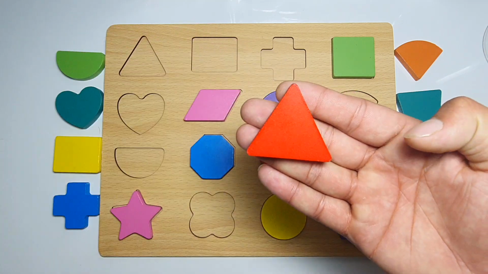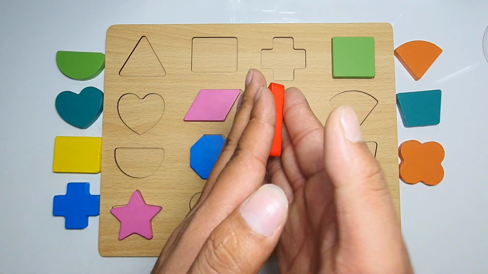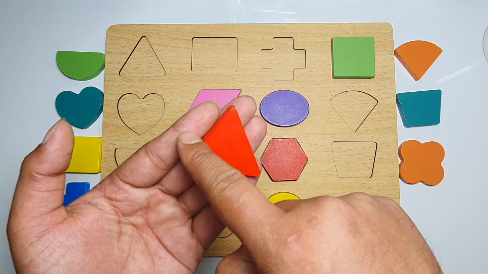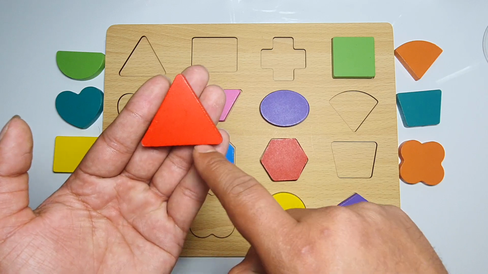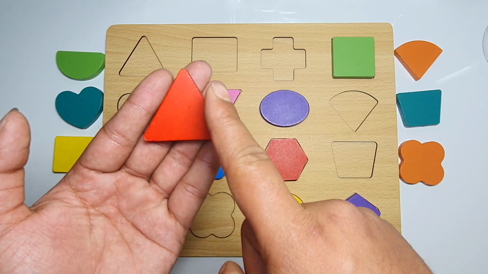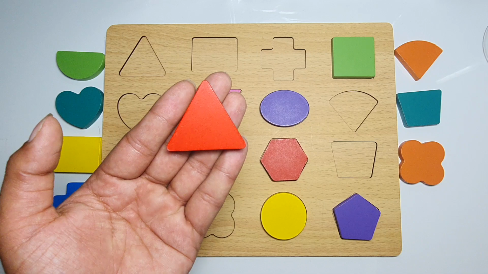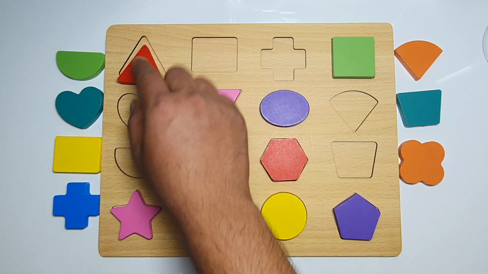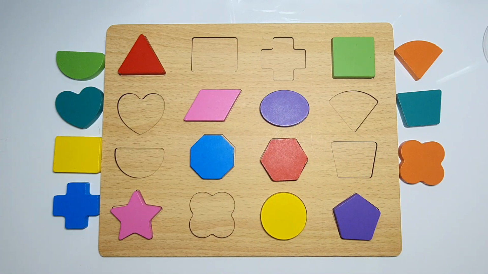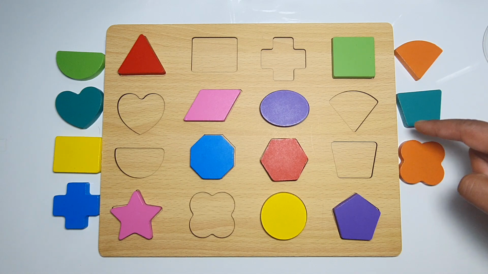Which color is this, kids? It's red. We have a red triangle. It has 3 sides. 1, 2, 3. Now we start from here.